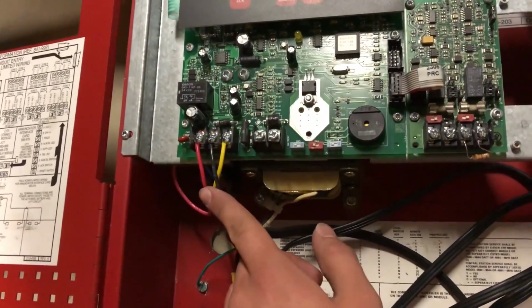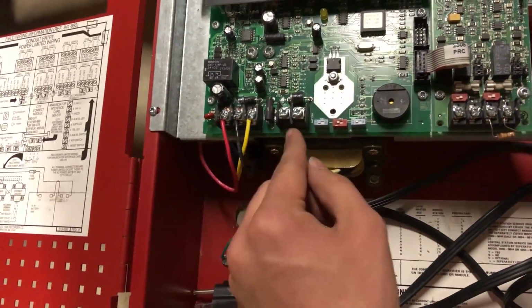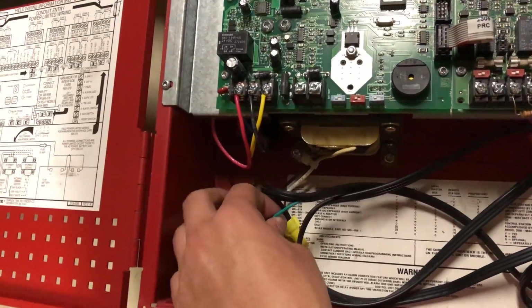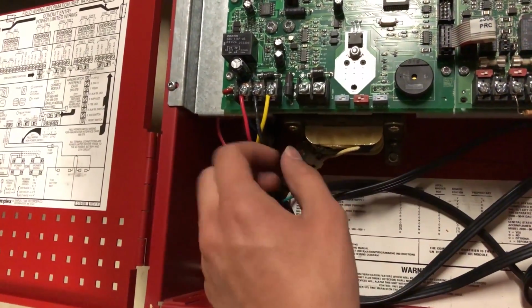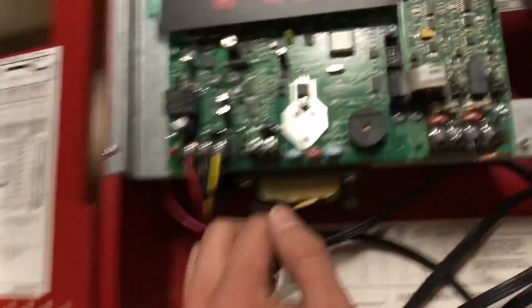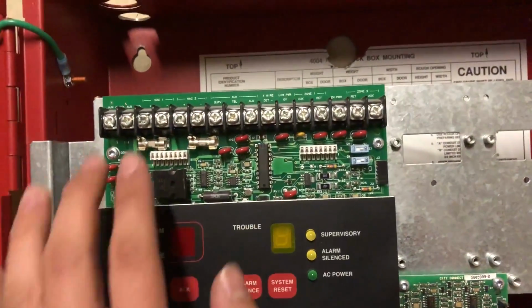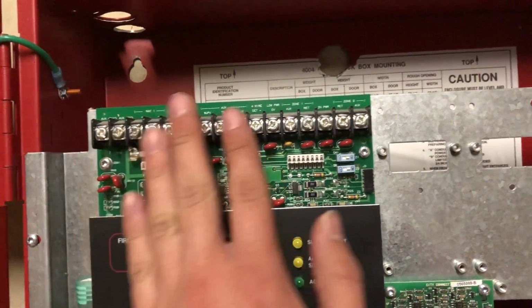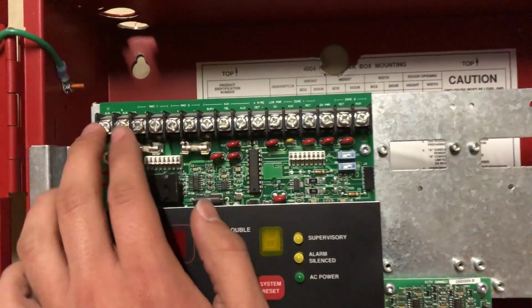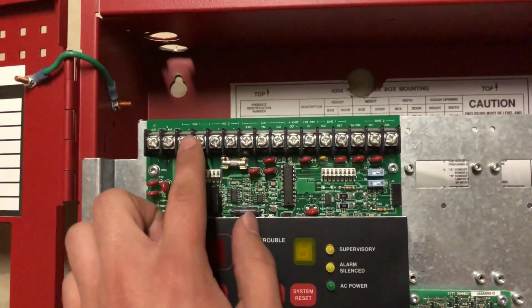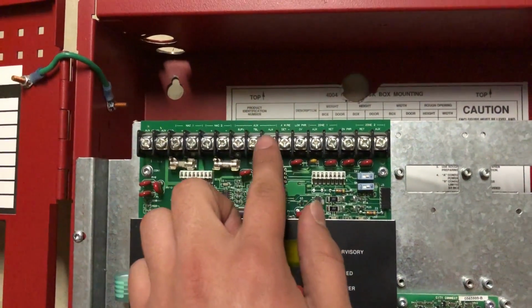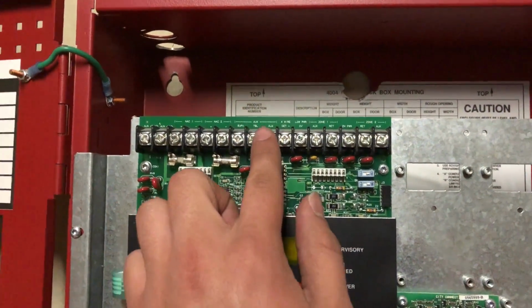You'll notice that the non-power limited wires are all down here, and that's your AC power, your batteries, and everything like that. And then up here we have our power limited circuits, which includes auxiliary power, our NACs, which stands for Notification Appliance Circuit.